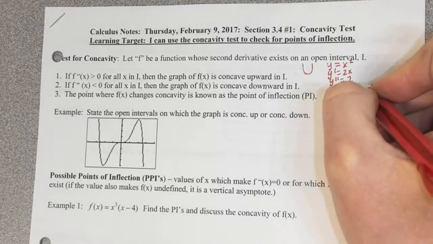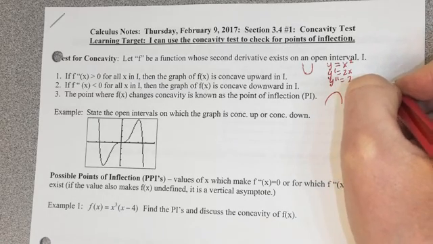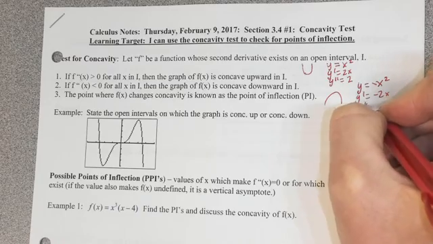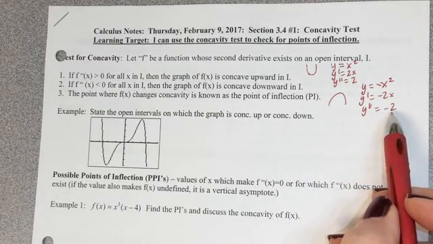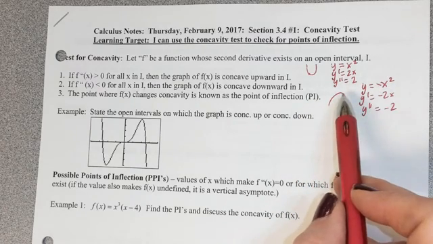Let's take another function, one that's concave down. This function, what's it going to be? Y equals negative x squared. So the first derivative then is negative 2x, and the second derivative is negative 2. See how the second derivative is always negative? So that means that this function here that we started with is always going to be concave down.